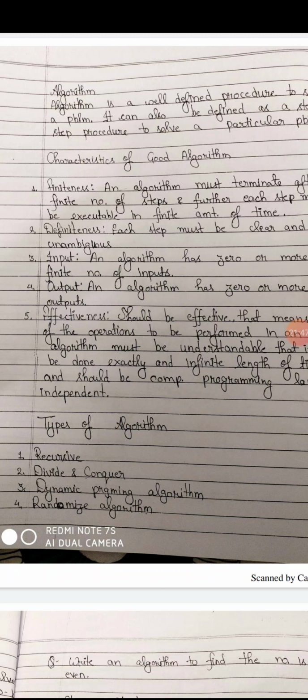But here we will discuss in a short manner what these types of algorithm actually comprise. So the first type of algorithm is the recursive algorithm. I'll tell you about these algorithms independently of the programming language concept, because till now we do not have the concept of programming language.